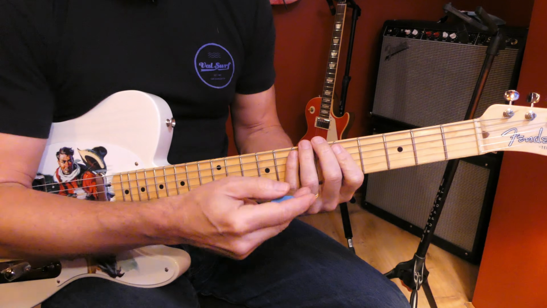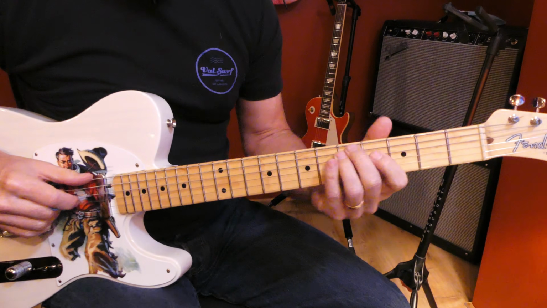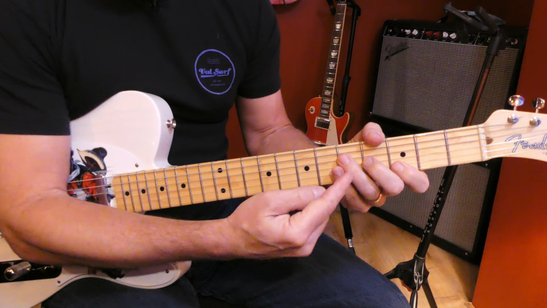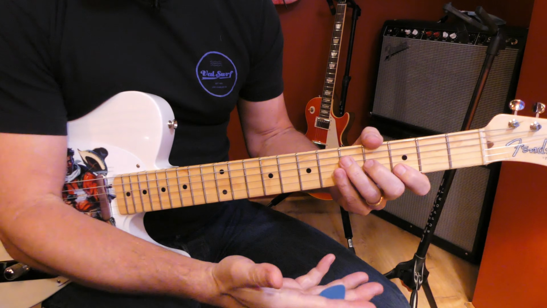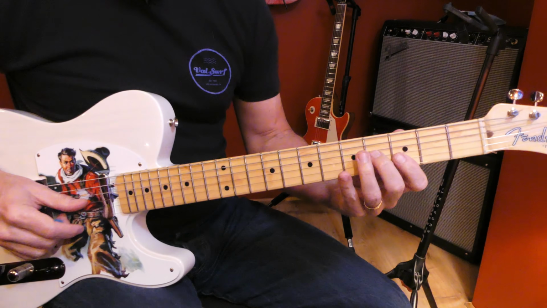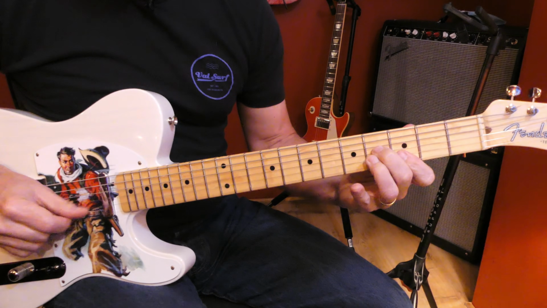You can do it in the inverse and just take the lowest note up an octave, but the way you cross these string sets is moving the highest or lowest chord tone in octaves. That's the mechanism there.